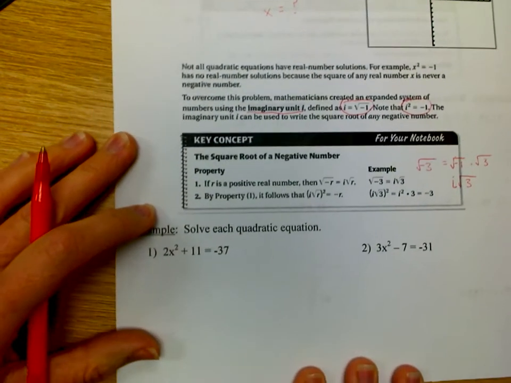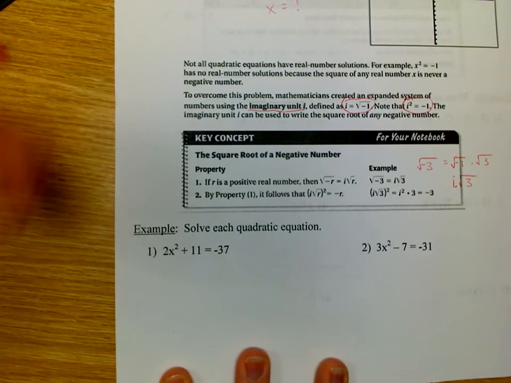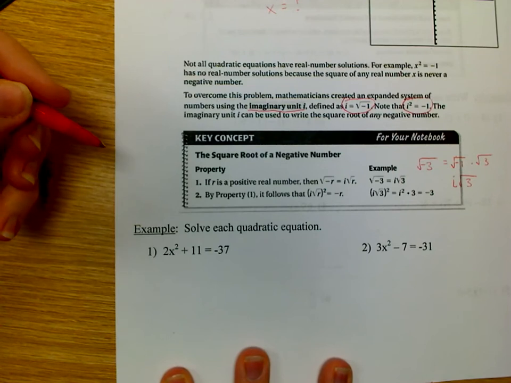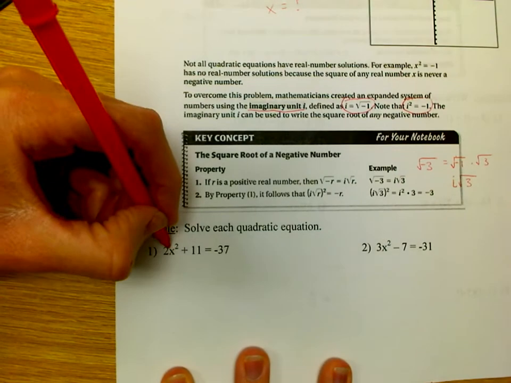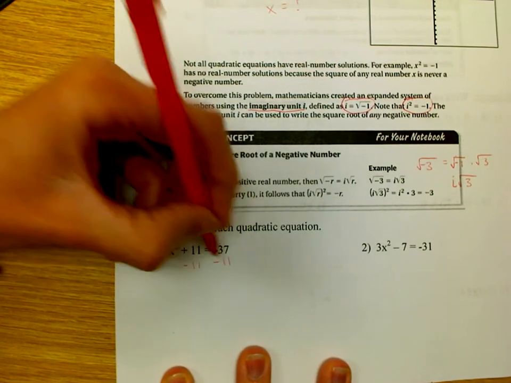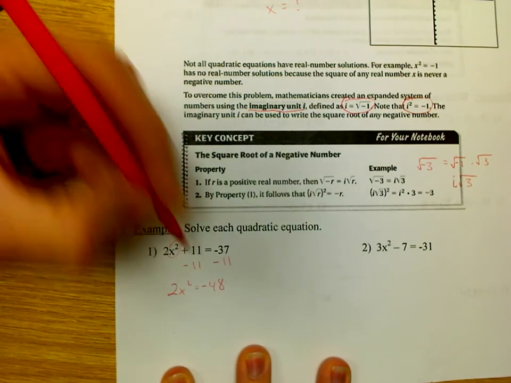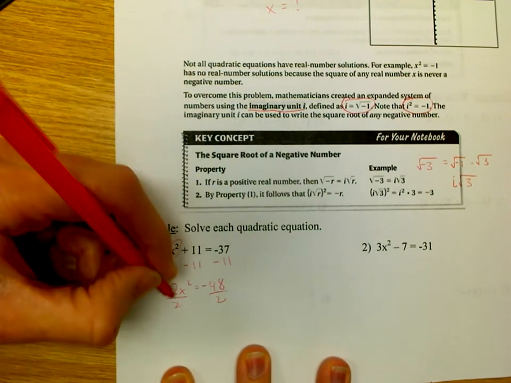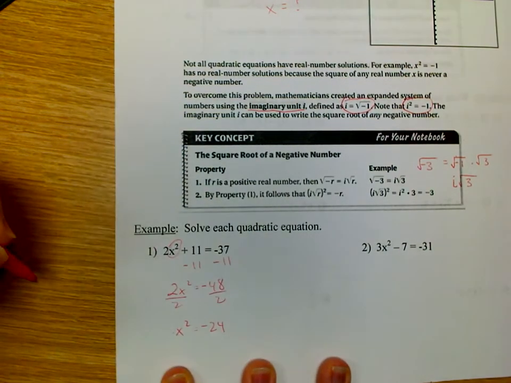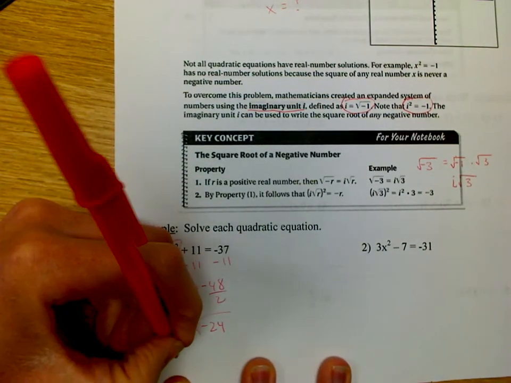So if you come down here where it says solve each quadratic equation, you're really just going to be doing this using the method of solving by square roots. So in this first problem, 2x squared plus 11 equals negative 37. I want to get the squared part by itself, so the first thing I'm going to do is subtract 11, and that will get me to 2x squared equals negative 48. I'm going to then divide by 2, and that will get me to x squared equals negative 24. And I am ready to now square root both sides.